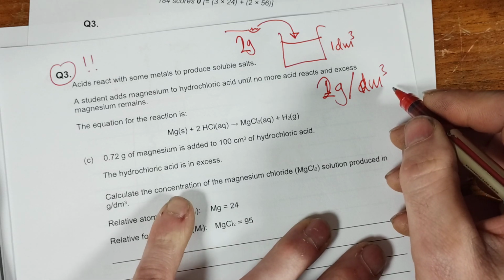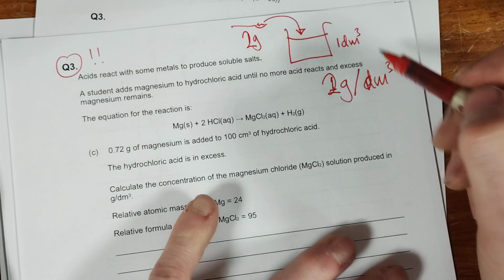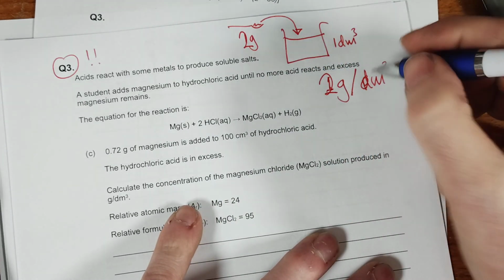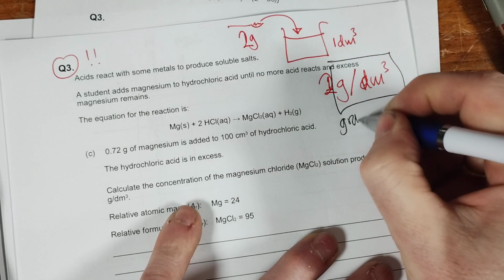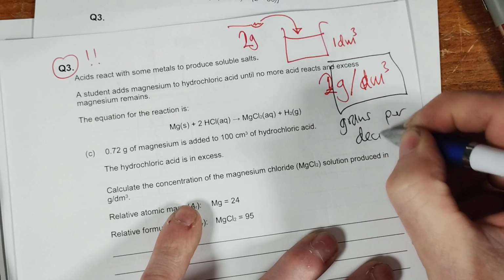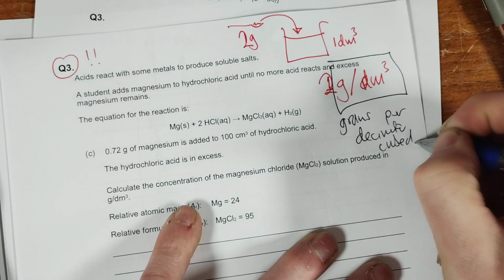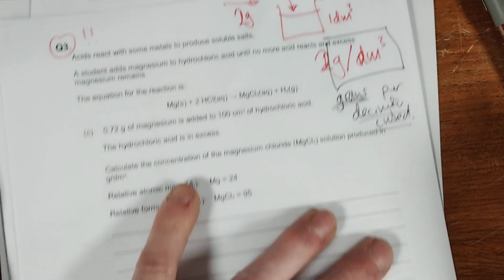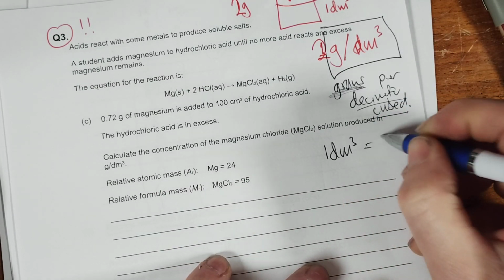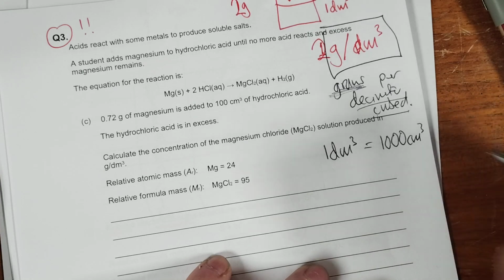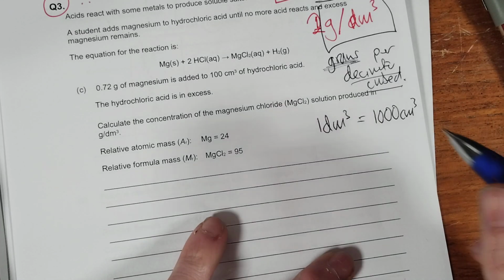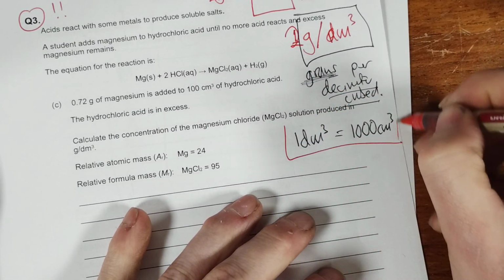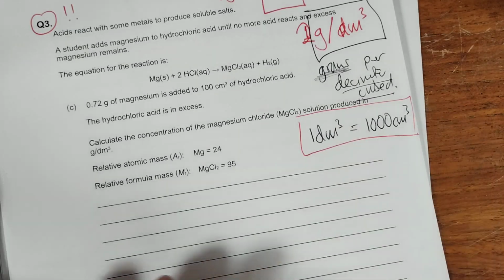So this is the sort of question where we're talking about what is called the concentration of the solution in grams per decimeter cubed. But please realise that this is read as grams per decimeter cubed. And it literally means, like this diagram shows, how many grams have been put in a decimeter cubed. Now, 1 decimeter cubed is 1,000 centimeters cubed. So just bear that in mind in a minute when we come into this question. You need to know this conversion. A decimeter cubed is 1,000 centimeters cubed. Let's have a look at the question.